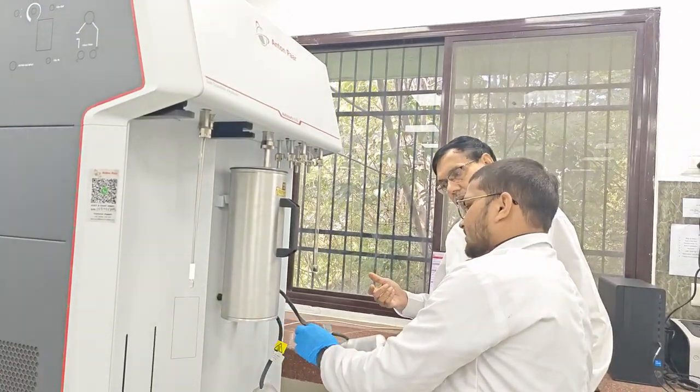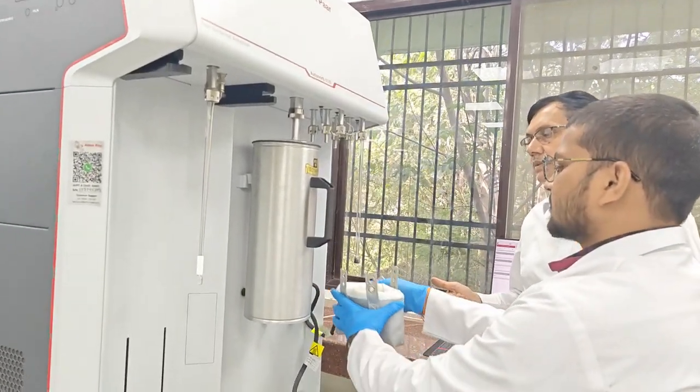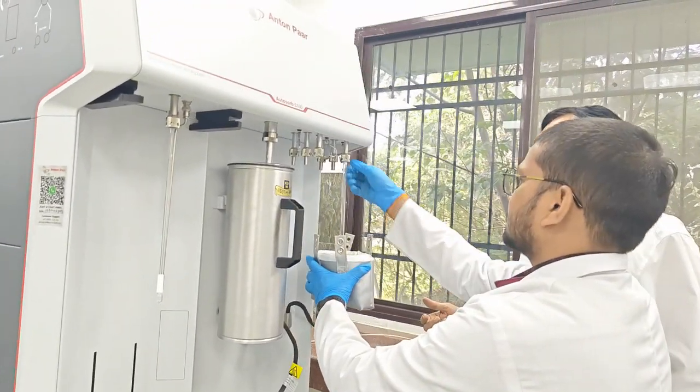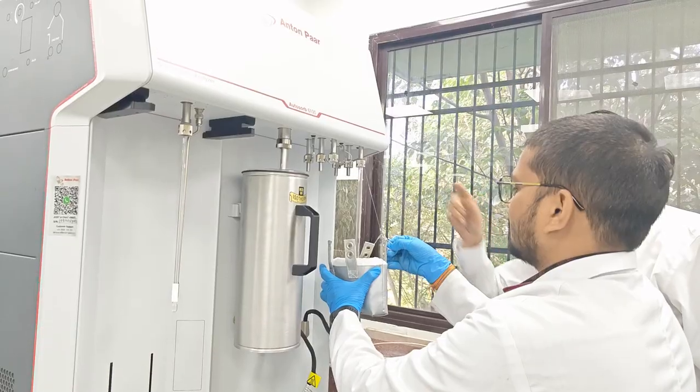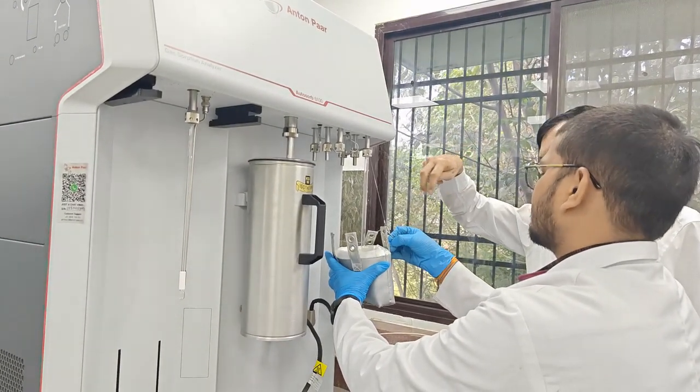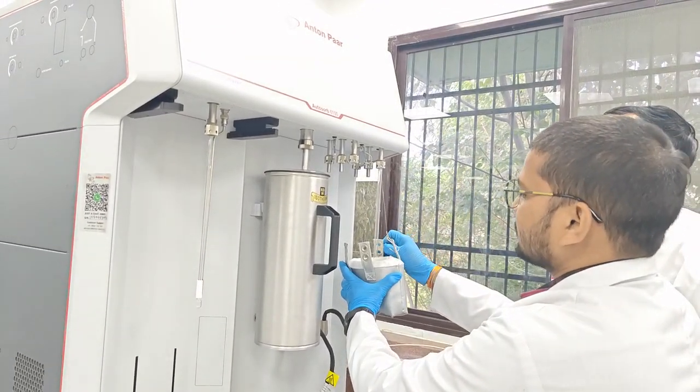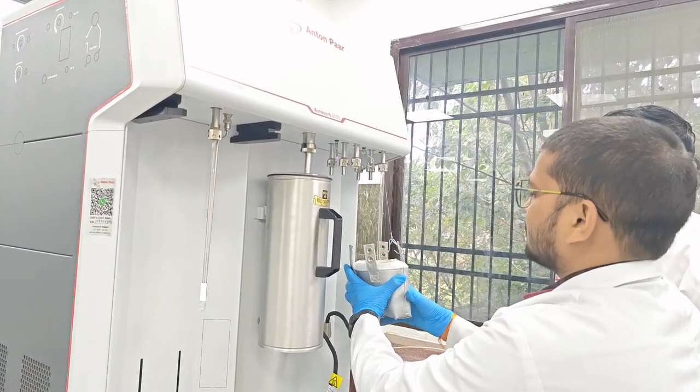So here are two mantles, like 1 and 2. We are using number 2 because we are using one sample tube. But we can simultaneously use 3 also. So 3 here, 3 here, 6. When the temperature is the same for all the samples, we can use all the 3.